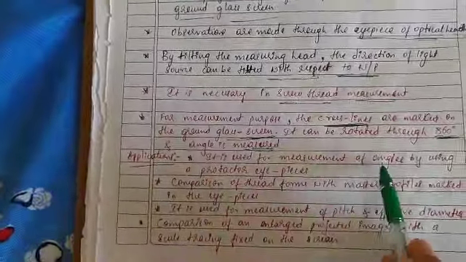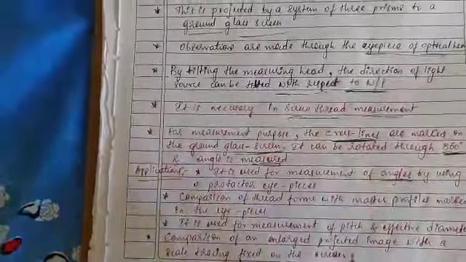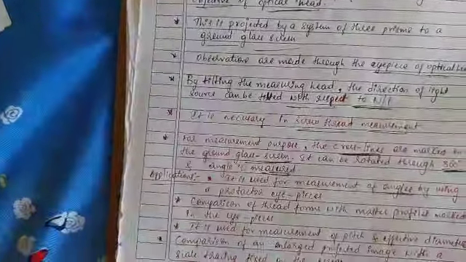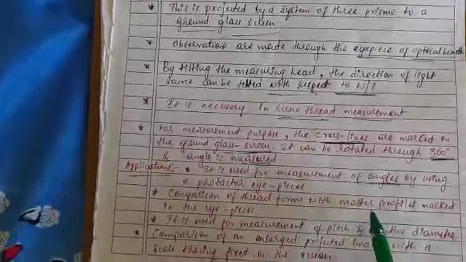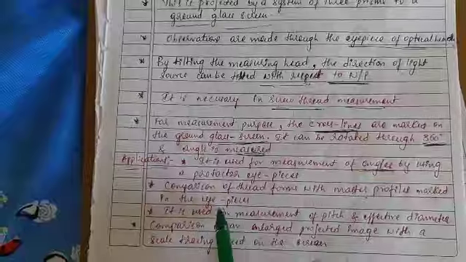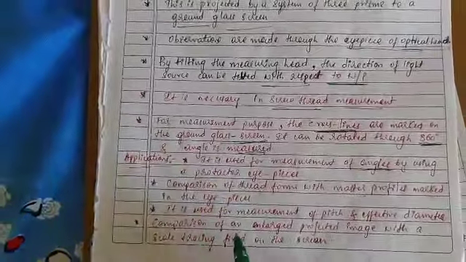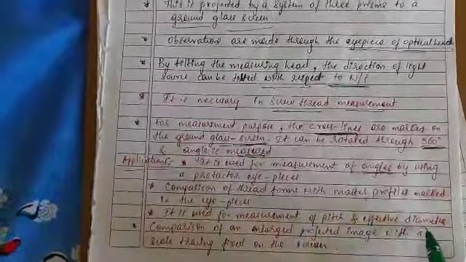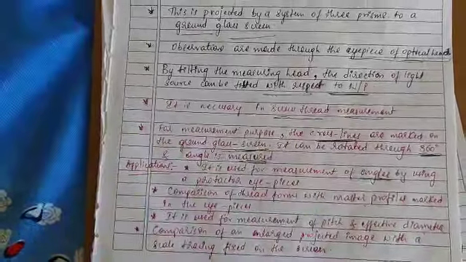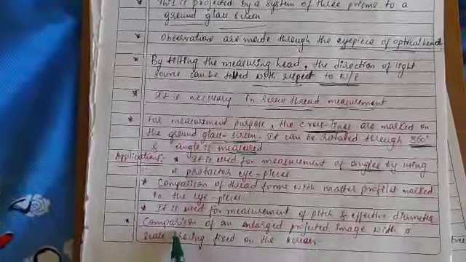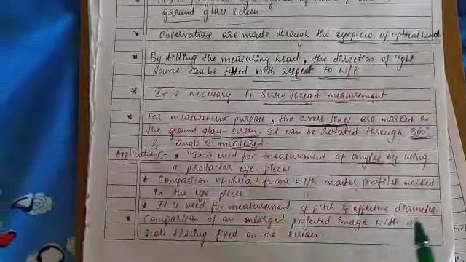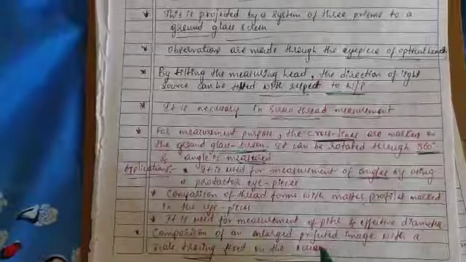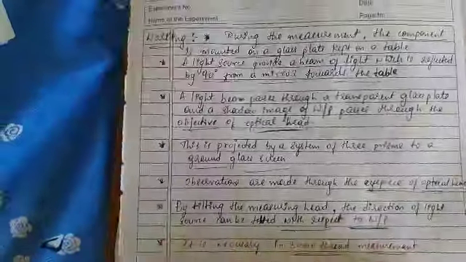Basically it is used for the measurement of angles by using the protractor eyepiece, as we discussed in the working, and for the comparison of the thread forms with a master profile marked in the eyepiece. It is also used for the measurement of pitch and effective diameter. And the last point, the comparison of an enlarged projected image with a scale tracing fixed on the screen.